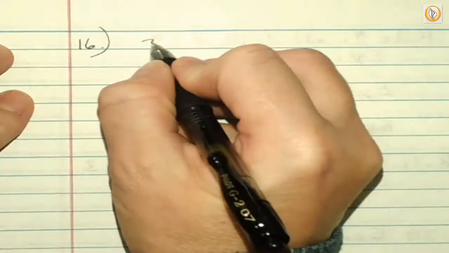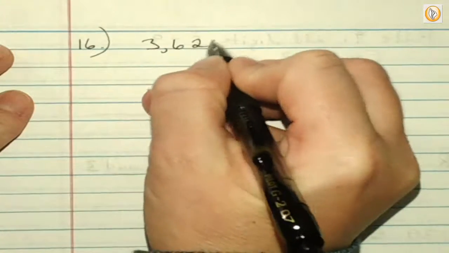Okay. So, 16. Listen again. Look at the directions. Write which of the following numbers are factors of the given number. They give you 2, 3, 4, 5, 6, 8, 9, 10, or none. Do you see that in the directions? So for 16, the number is 3,620.